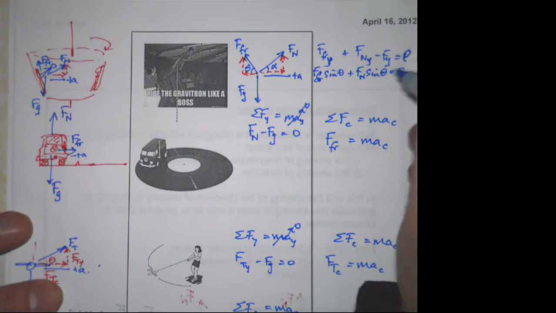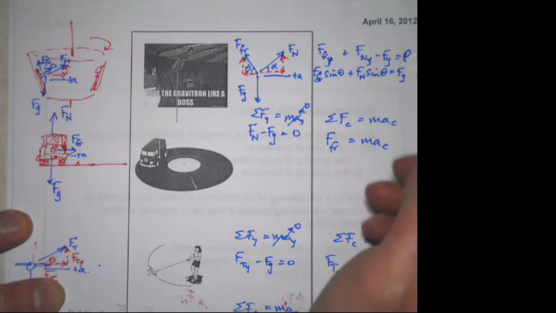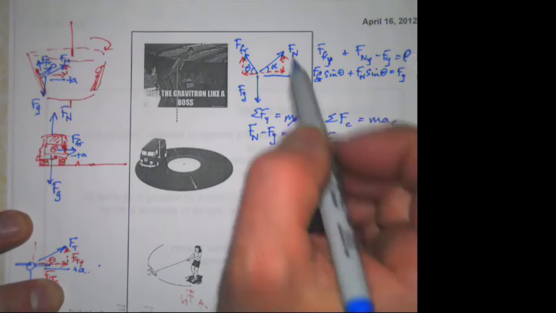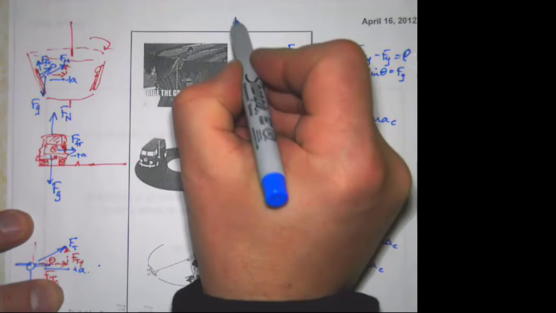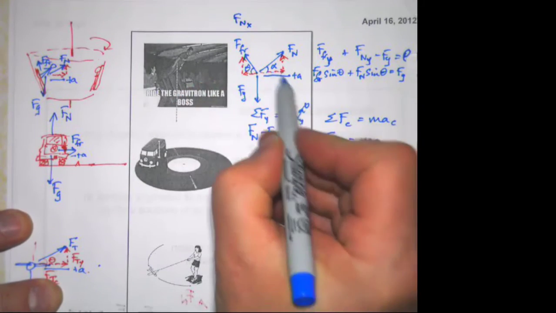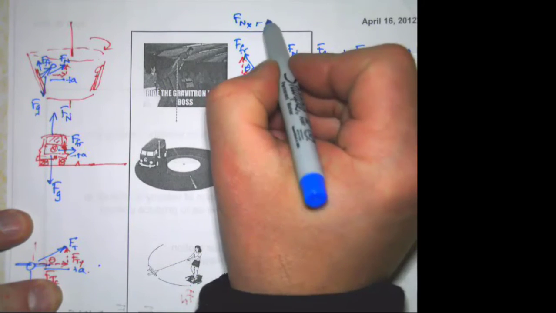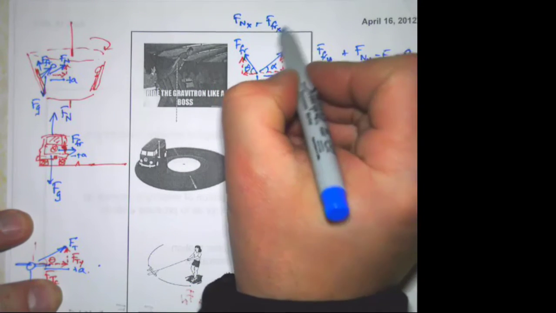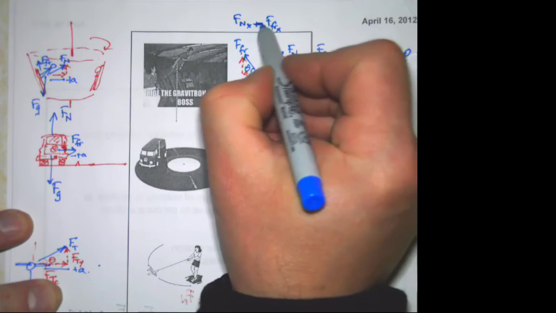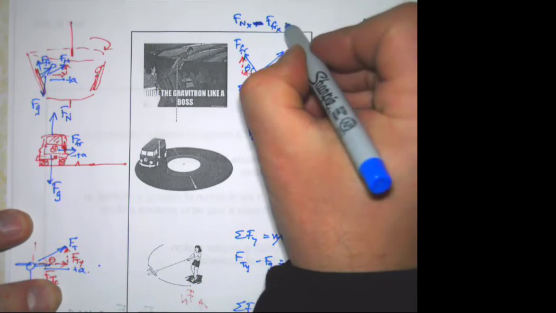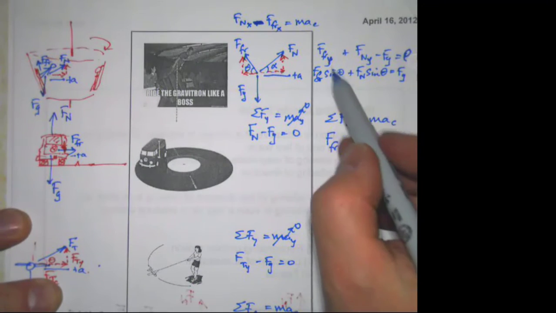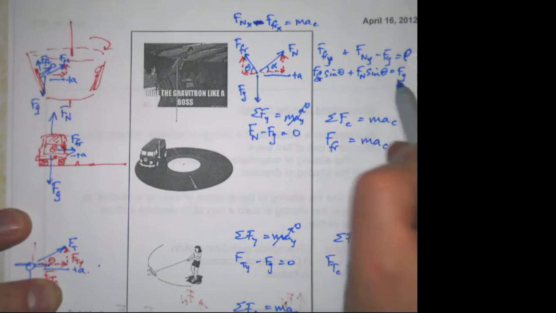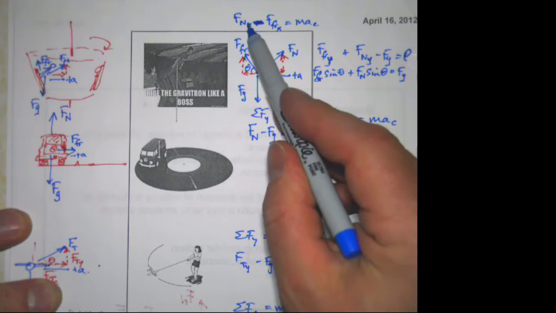The other equation has to do with the centripetal components. I'm going to put this up top just because we're a little bit crowded here. You can see we have Fn in the x and minus force of friction in the x. That's a minus, equals MAC. In the same way we made substitutions of sine theta here, we'll make substitutions of cosine theta there.